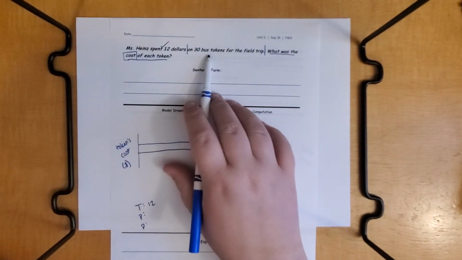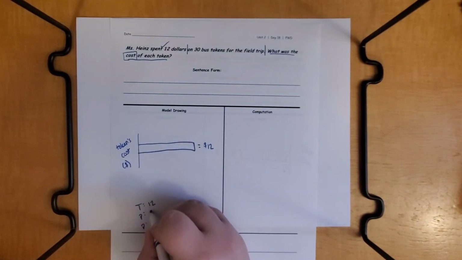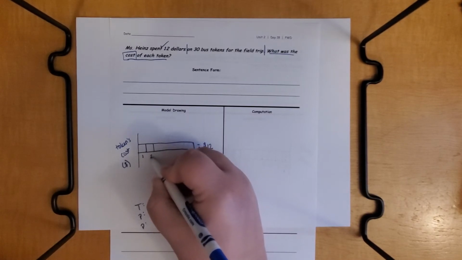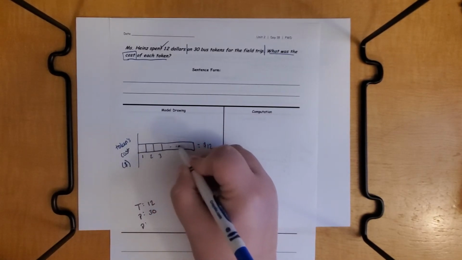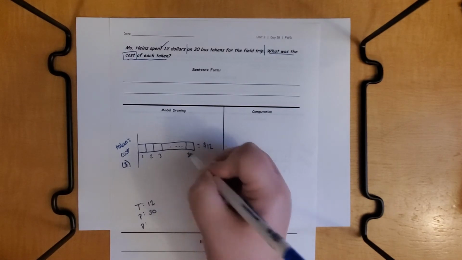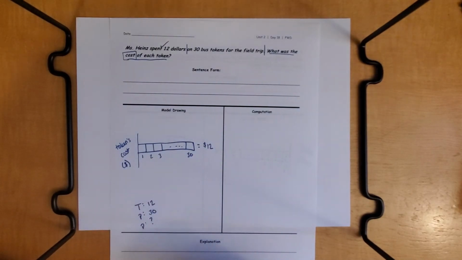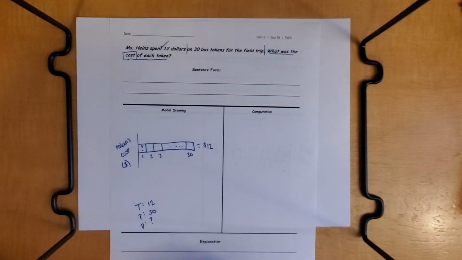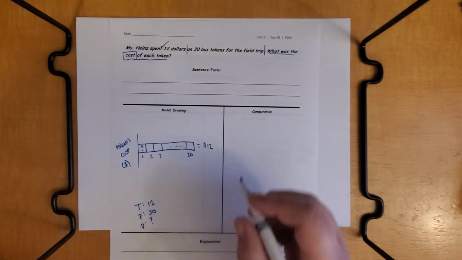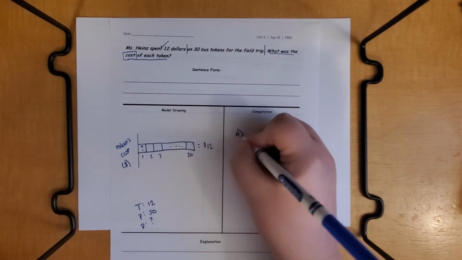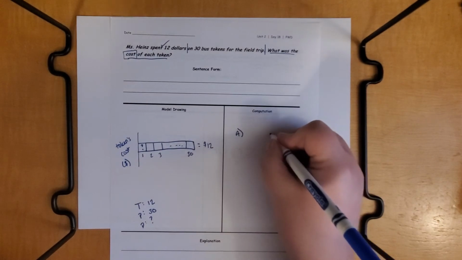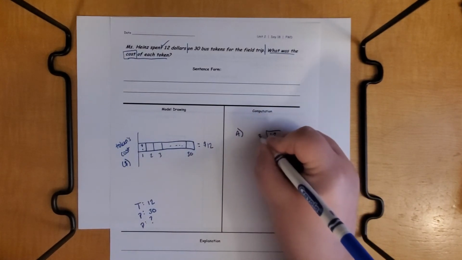And she's going to get 30 bus tokens. That's going to be one of my other parts. Which means when I draw my boxes, I need 1, 2, 3, all the way up until she got her 30th ticket. My question is, what is that other part? So I want to know how much just that one token cost. So if you're doing this, you guys know, I'm hoping anyway, that you're looking and saying, well, we had 12 and we split it up into 30 pieces. There's your problem.